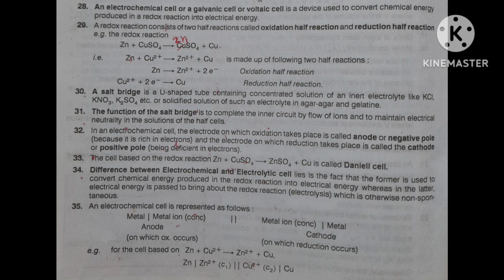This is again called a half cell reaction, but it is a reduction. Reduction reaction half cell, oxidation reaction half cell. If you add both, the 2 electrons will be cancelled. Add both left side and right side, and whatever is remaining, that is the result.